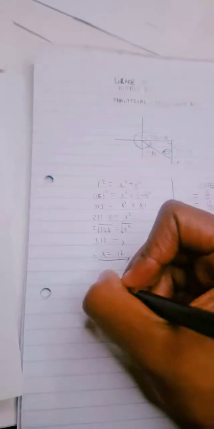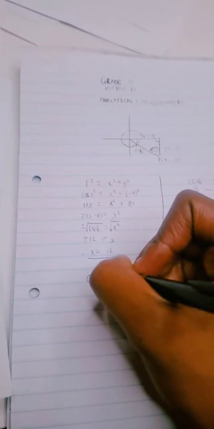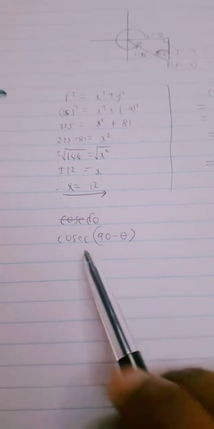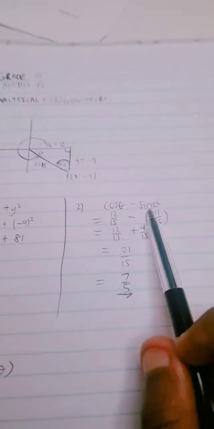Not a problem at all. I'm just thinking, had they said, for instance, let's just say they said they want the value of cosec. Let's just write this, cosec 90 minus theta. Grade 10. Yes, it's grade 10. What would you have done if they had said they want the value of cosec 90 minus theta? So one said they wanted the value of x, which we got. Two, they wanted the value of cos theta minus sine theta, which we used the diagram and we got. Now in this question, number 3, they want the value of cosec 90 minus theta.